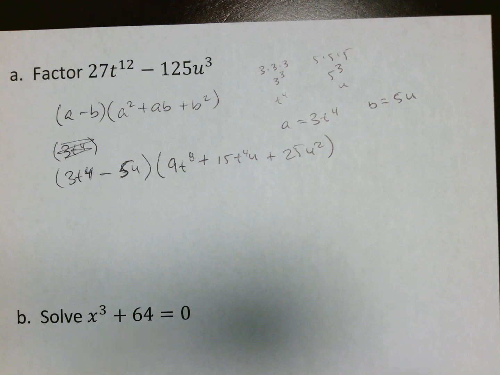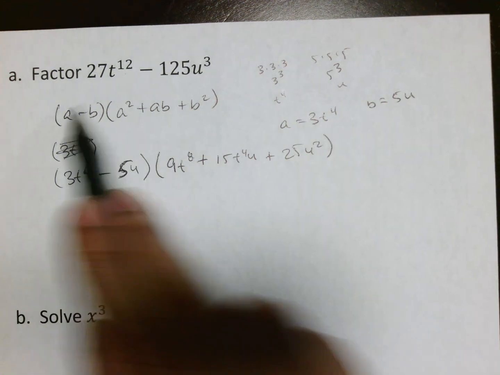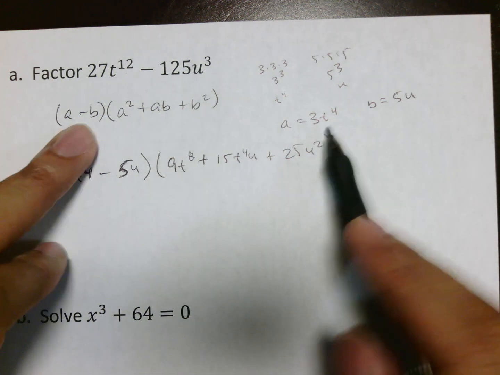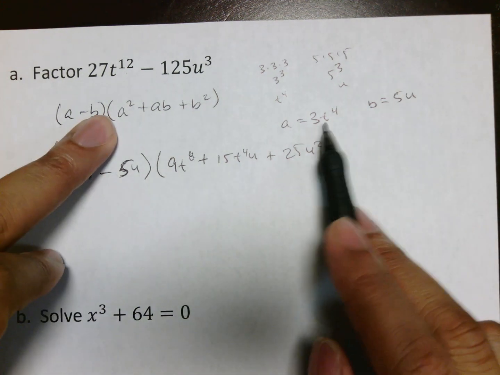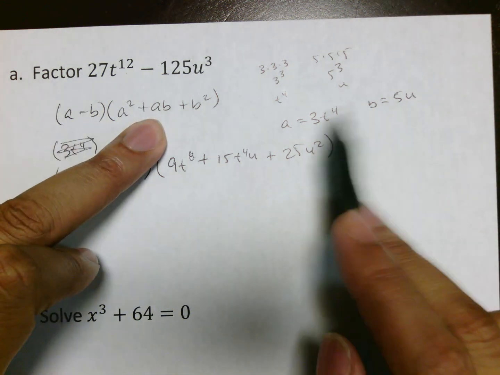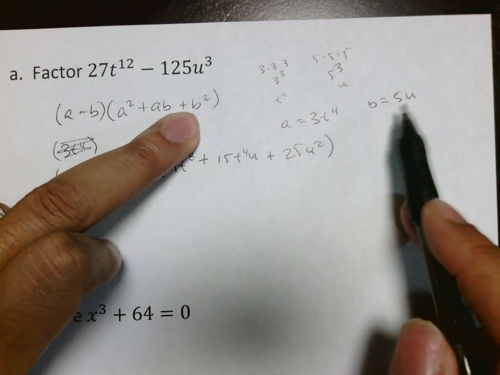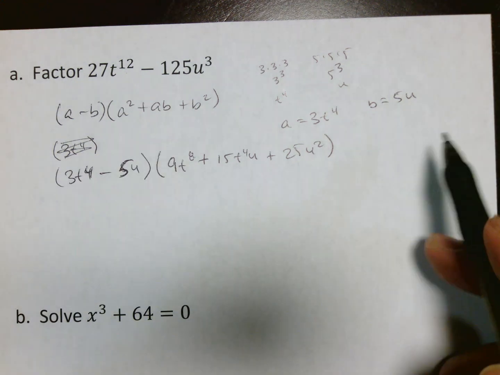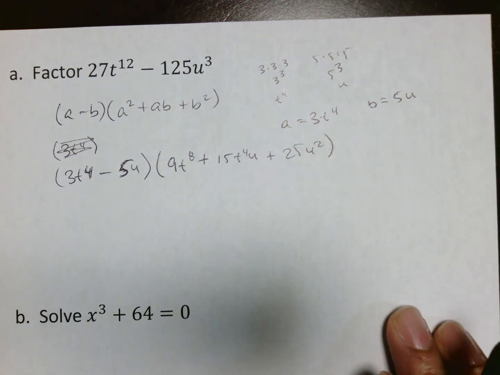But again, the bottom line here is making sure you know how to plug in your a's and b's into that formula. But again, a minus b, a squared, so square your 3 and double your exponent. ab, so multiply your numbers, combine your exponents. b squared, which means, again, take your 5 and square it, take your u and double it up that way.